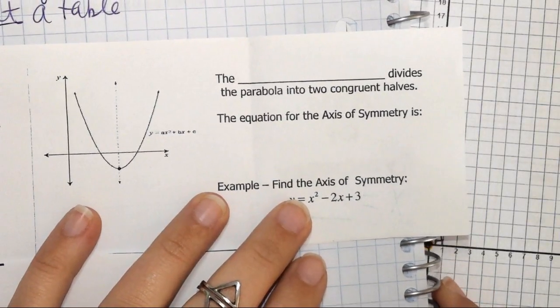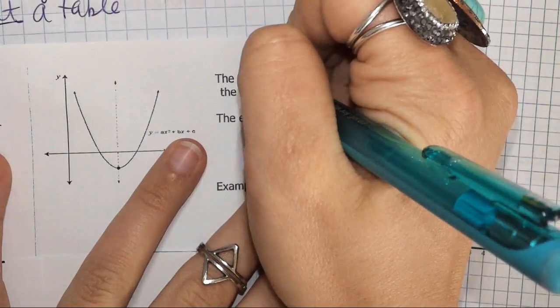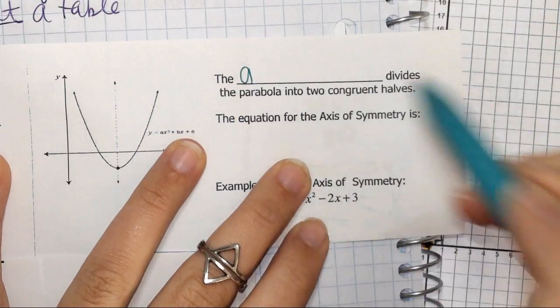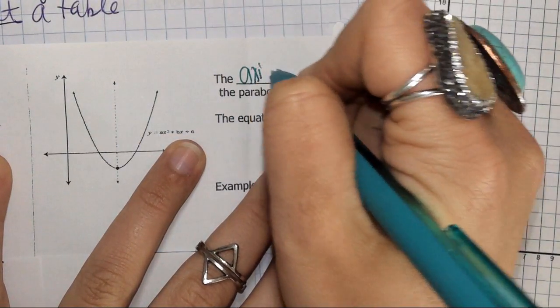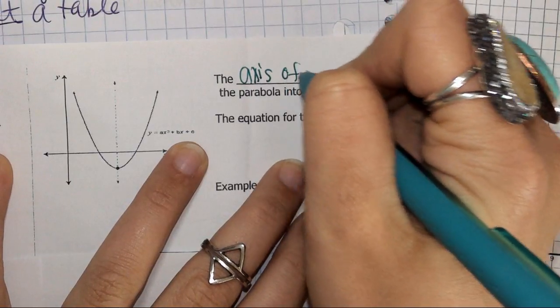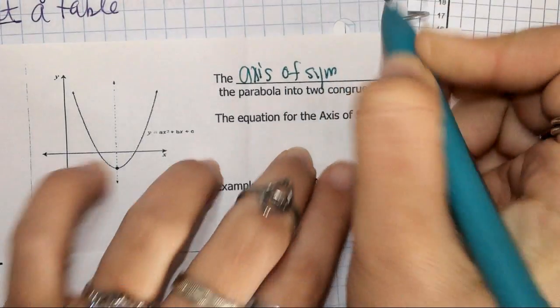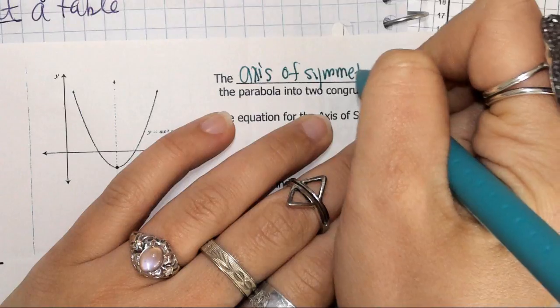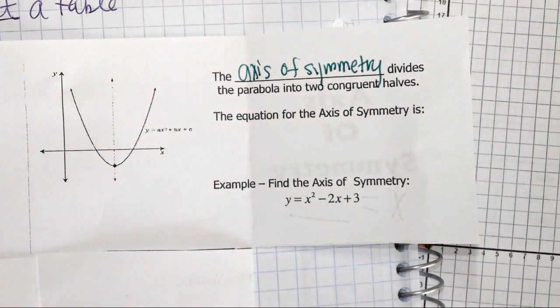Who says? Okay. All right, so the axis of symmetry divides the parabola into two congruent halves, as Natalie so kindly told us. Because she is killing it over there.